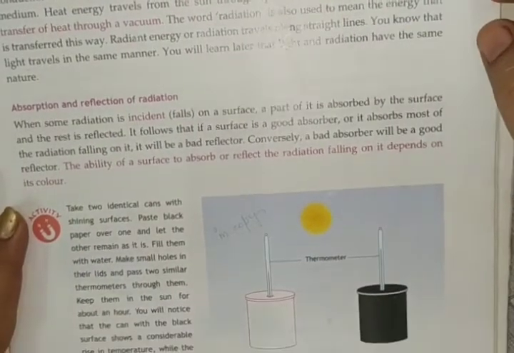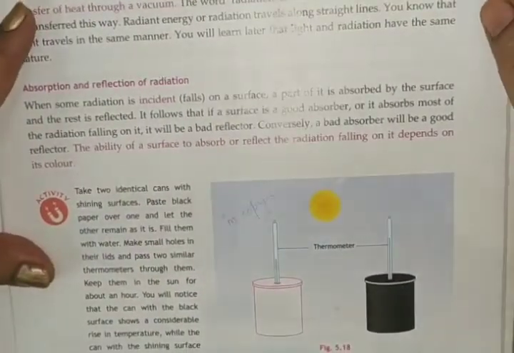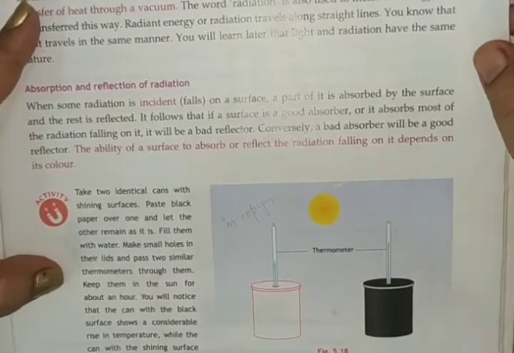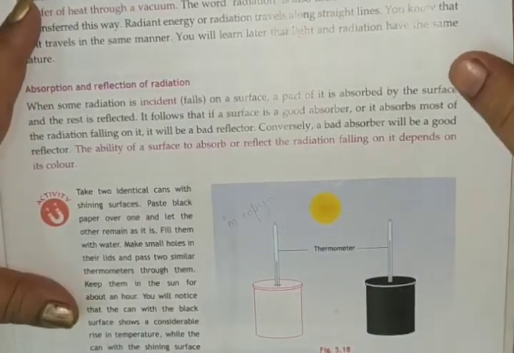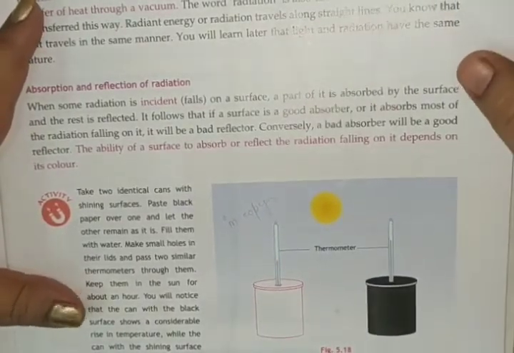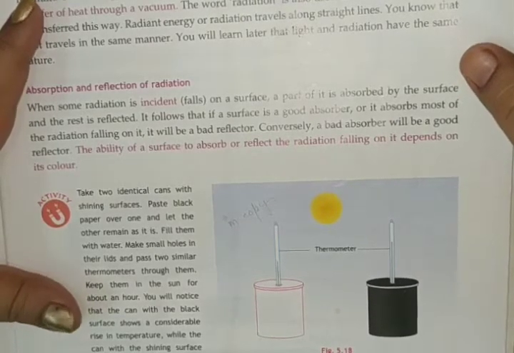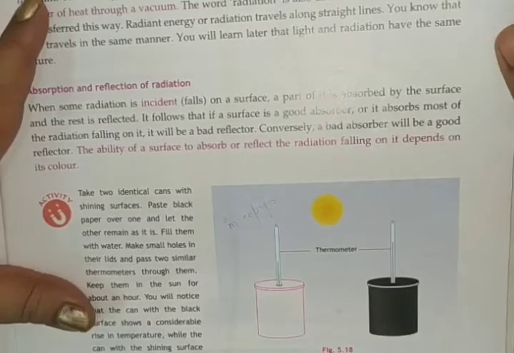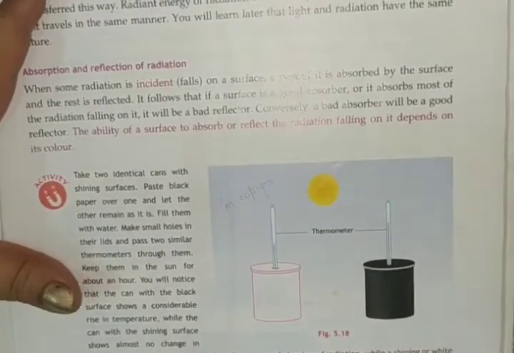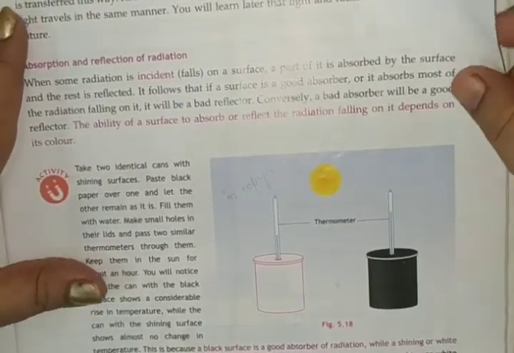So this ability of absorption or reflection depends on the color of the material. Black surfaces are mostly very good absorbers, and white surfaces are good reflectors or bad absorbers, right?